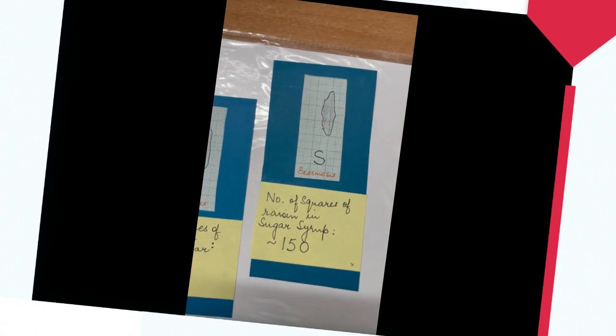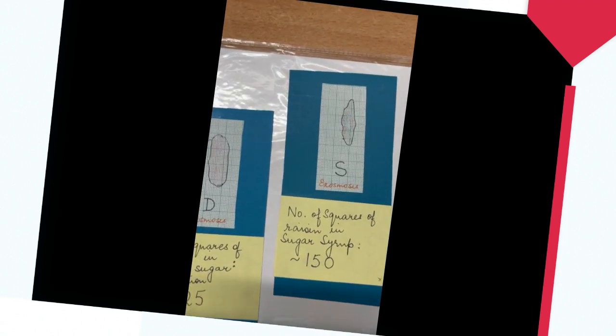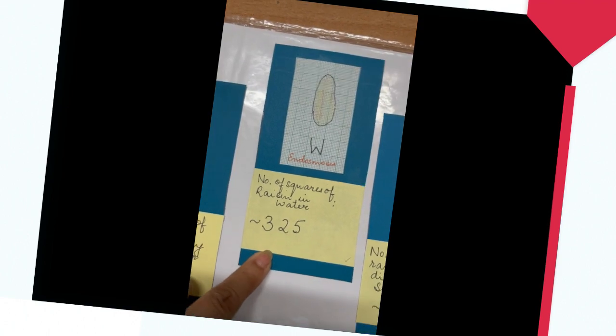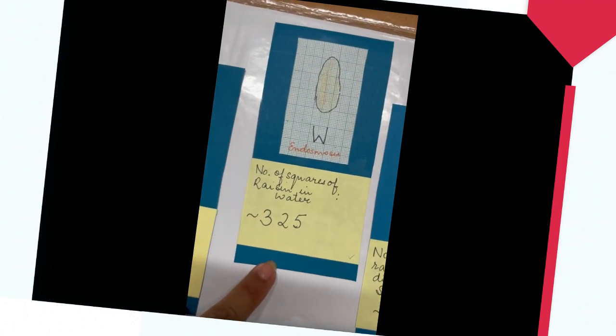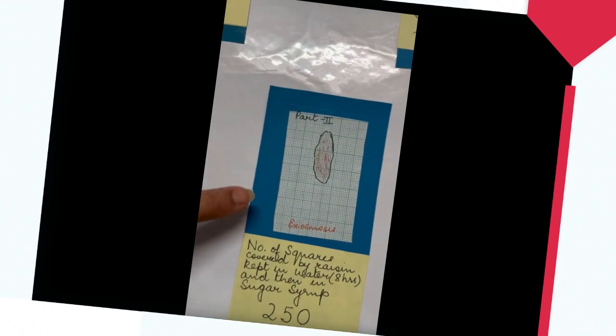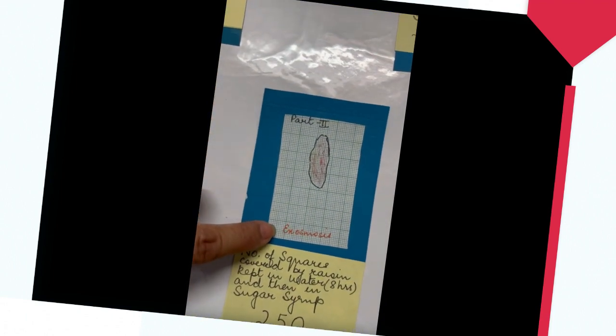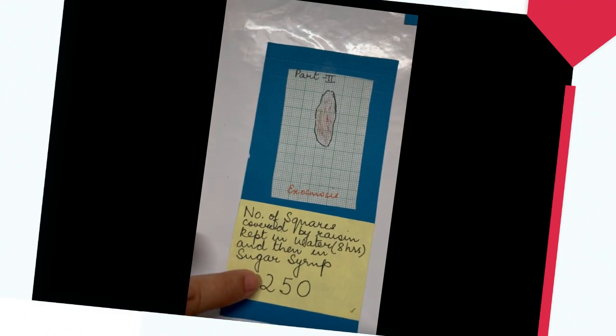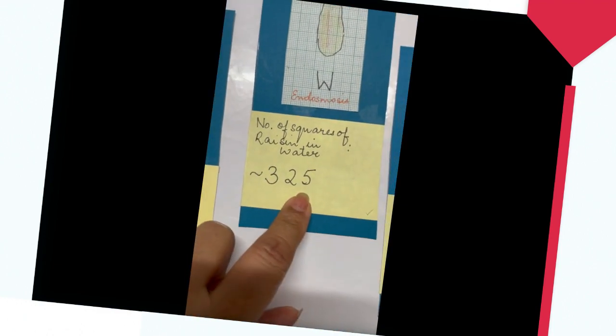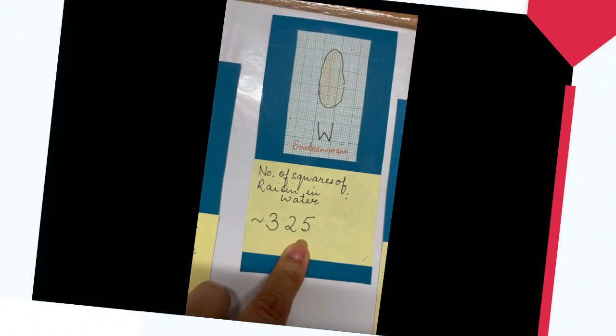In the presentation, I had asked you two questions. The first one was, what will happen if I take this already swollen raisin and put it in a sugar syrup? As you can see here, the area covered by the raisin when I placed it in the sugar syrup solution is just 250 squares, while in this case it was 325, because exosmosis took place. That means water moved outside.